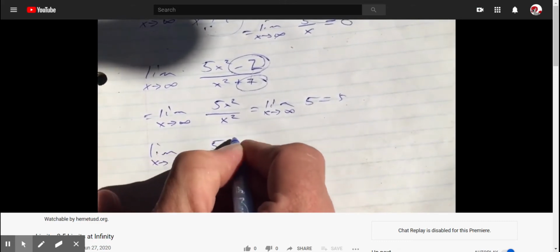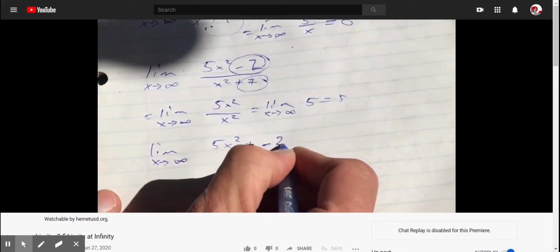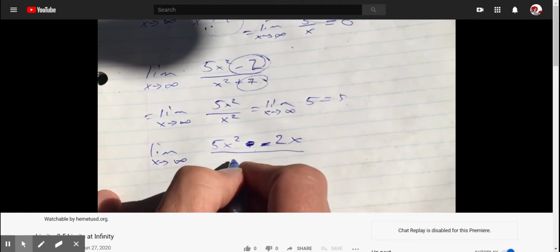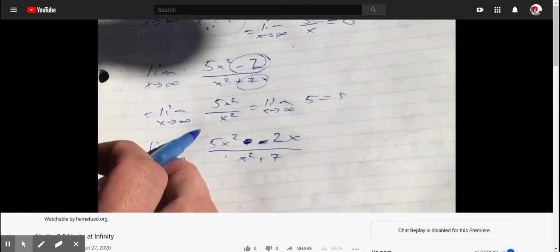The limit as x approaches infinity of 5x squared minus 2x, over x squared plus 7. Well, that's different because now we've got that x there. All right, so here's the deal. That 2x, compared to the 5x squared, if we're talking about numbers that are insanely big, is also completely insignificant. And for proof, let's take a big number, not even a really, really big number.